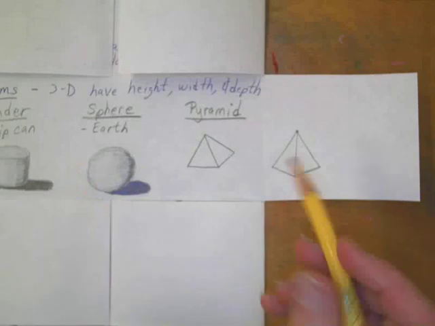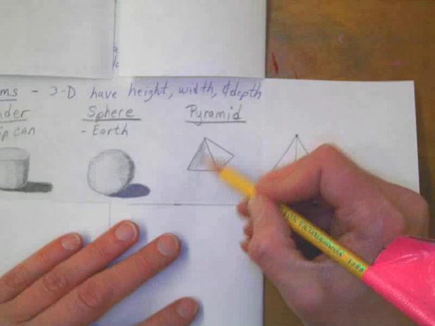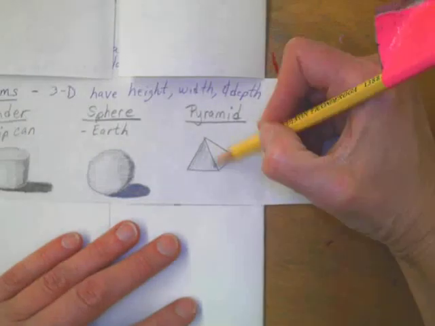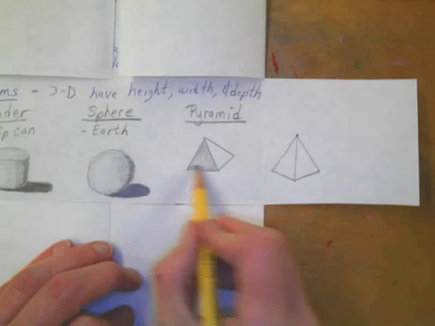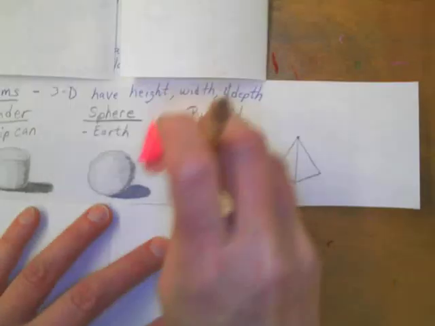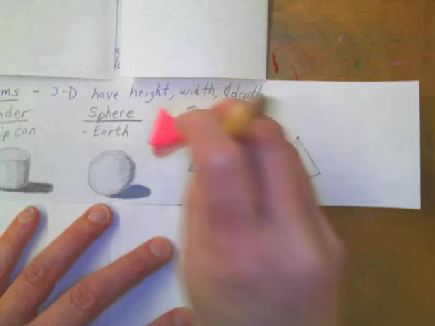Now, light is still coming from the above left. So this left side needs to be lighter. Just lightly color it in. I'm going to lighten mine a little bit because I got a little dark.